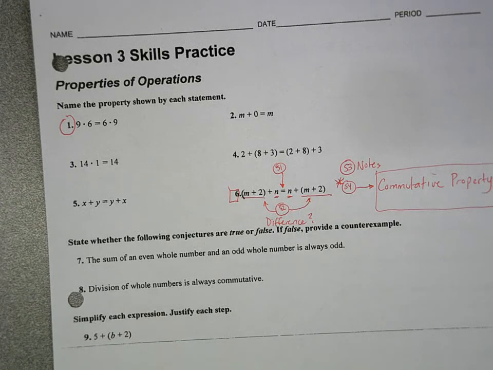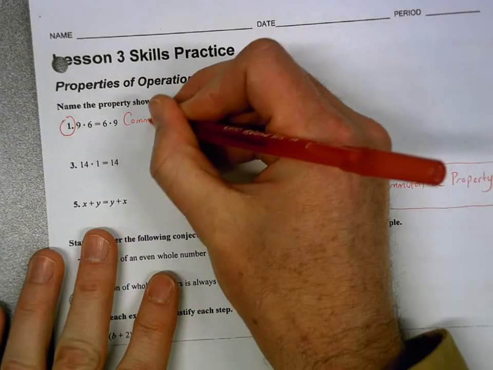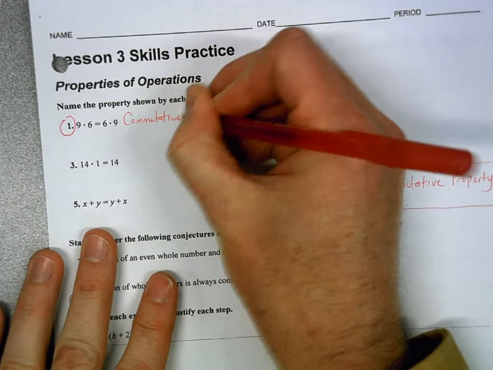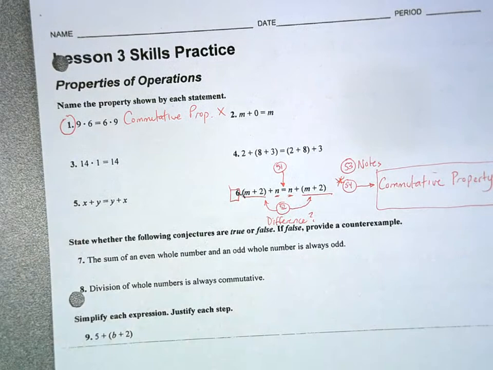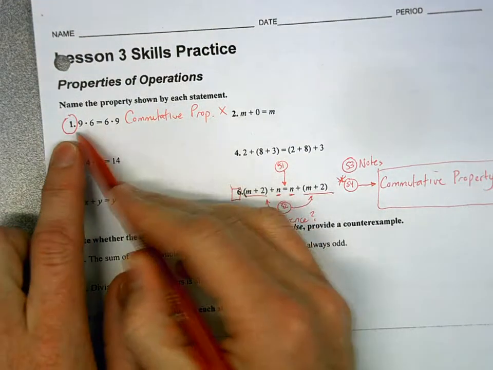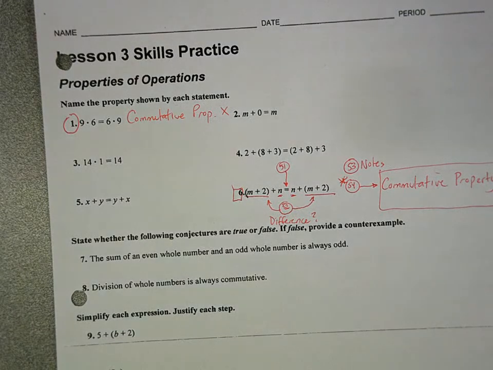Seat number 25. Commutative property of multiplication, because the numbers moved around the multiplication sign. Okay, agree, disagree? All right. Nicely done. That's exactly what happened, right?